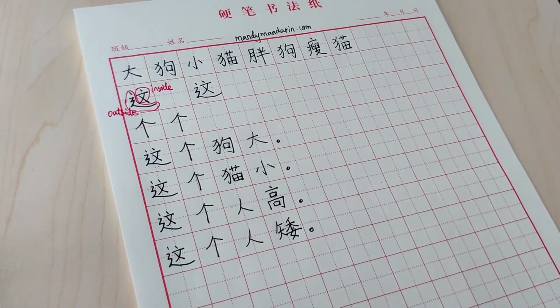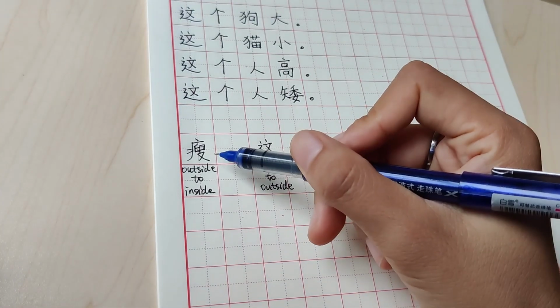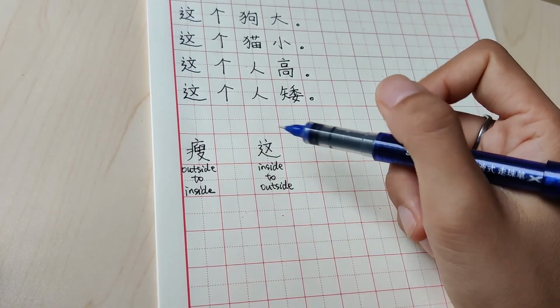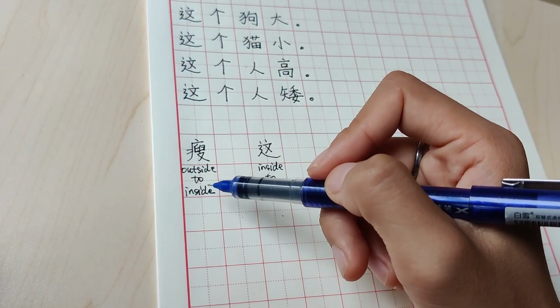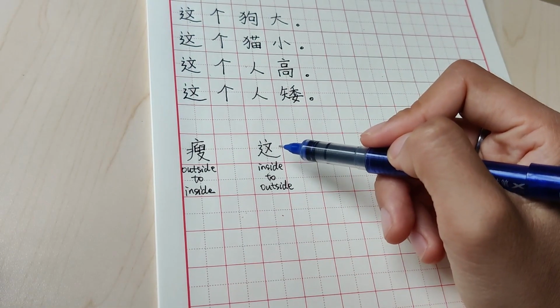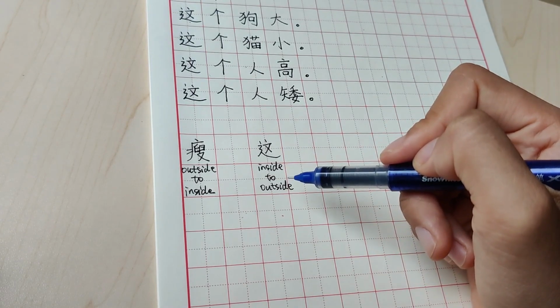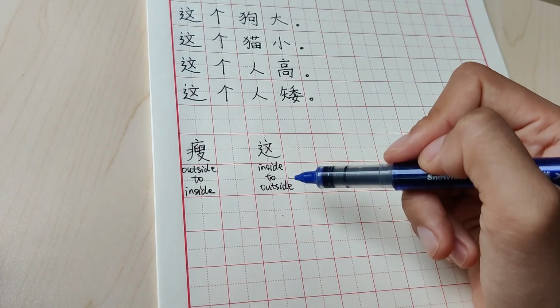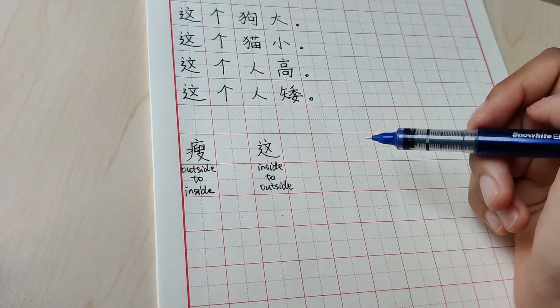Okay, very good. I know you might have questions about the way we write 瘦 and 这, because to write the 瘦 we write from outside to inside, while on the contrary, the 这 we write from inside to outside. So why is that? So here is the easy explanation.